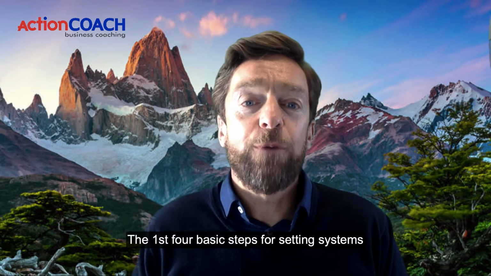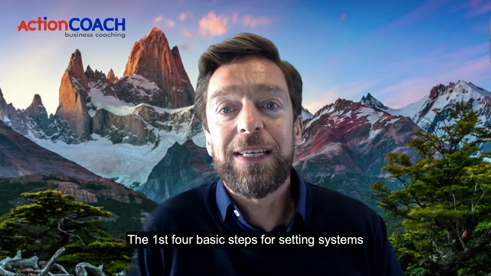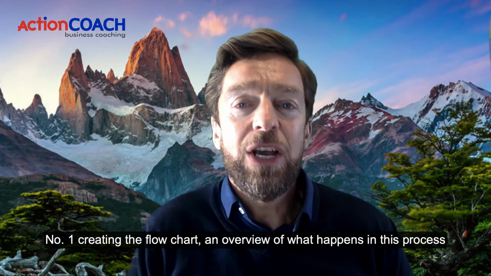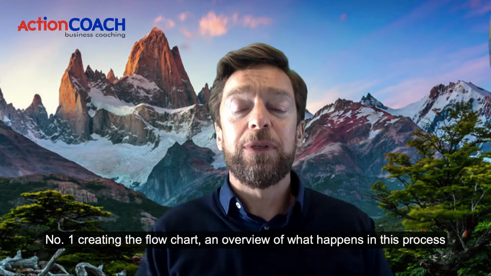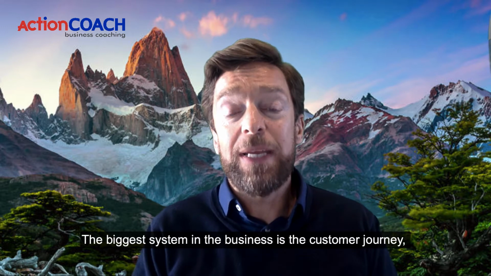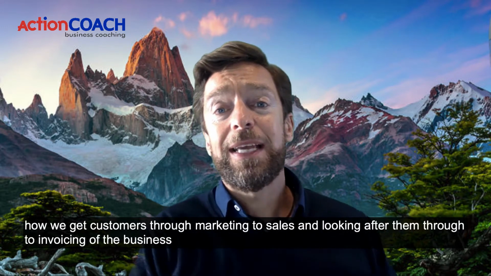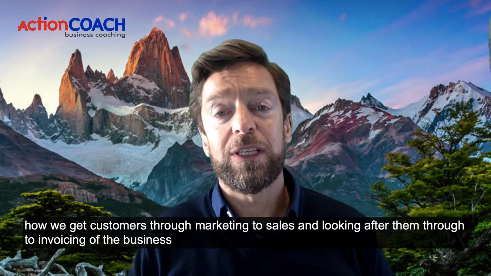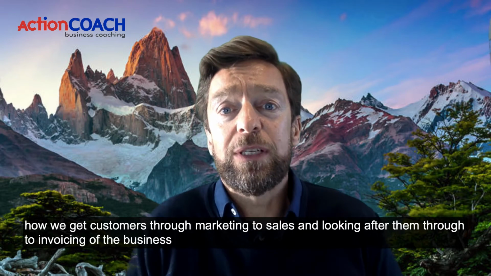So the first 4 basic steps we need for setting systems: number 1 is creating that flow chart, just an overview of what happens in this process. The biggest system or process in the business is the customer journey: how we get customers through marketing, through to the sales process, and then looking after them, right through to the invoicing of the business.